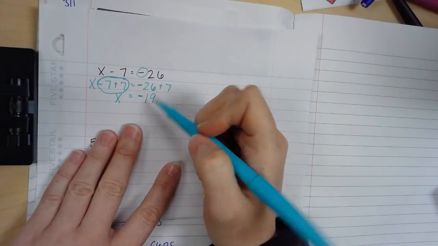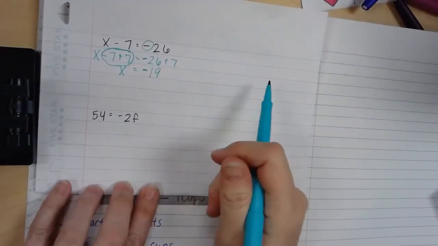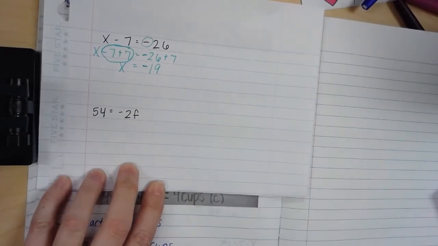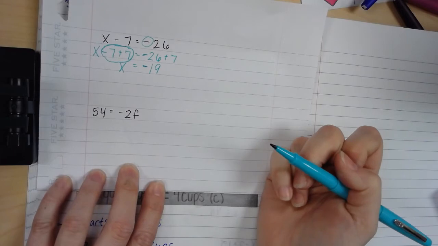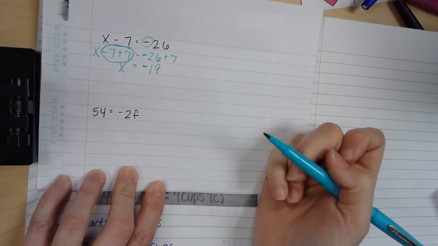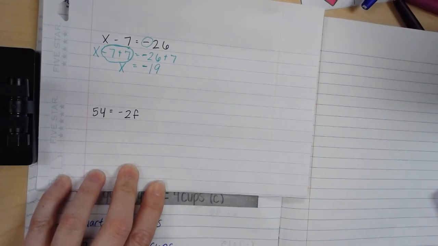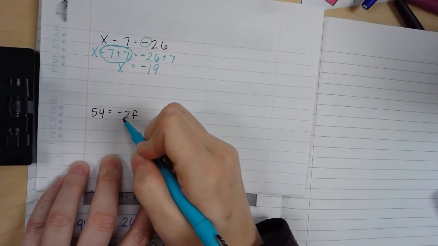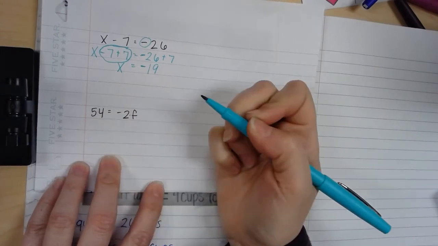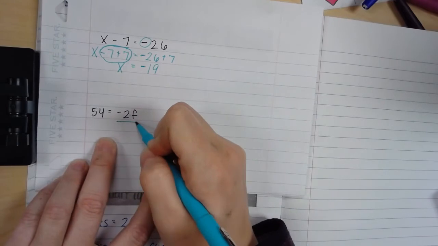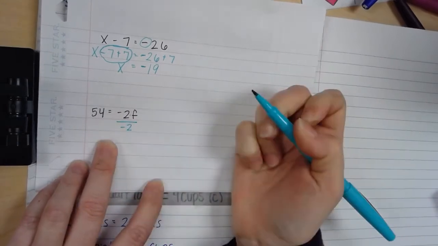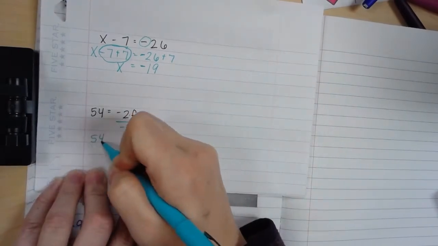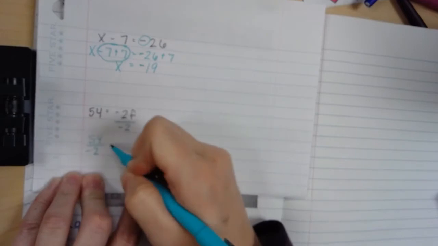And then you also will have some multiplication and division problems. And you can do guess and check with this one too, or you can use the inverse, which we haven't necessarily talked about yet, but it works the same way as it did with addition and subtraction. You do the opposite. So over here, I have 54 equals negative 2 times f. The inverse of multiplication is division, so I would divide by negative 2. And I keep my negative sign. And over here, I've now got 54 divided by negative 2 equals f.